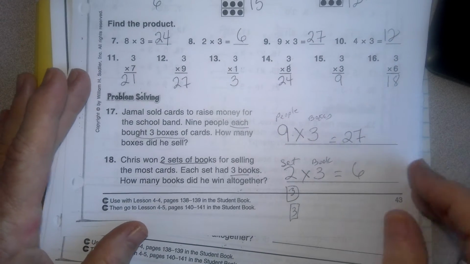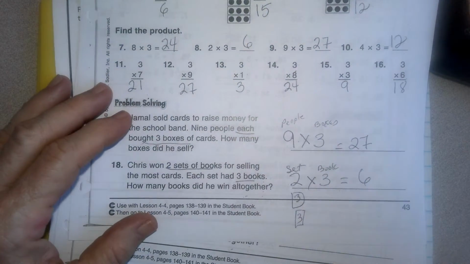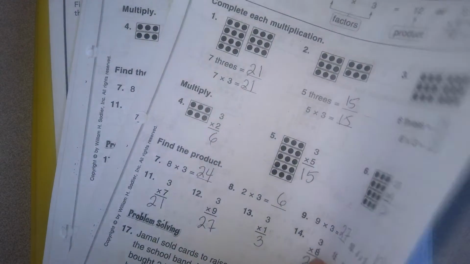And yes, what's that? I don't have any erasers, sweetie. I forgot to order that over the holiday.